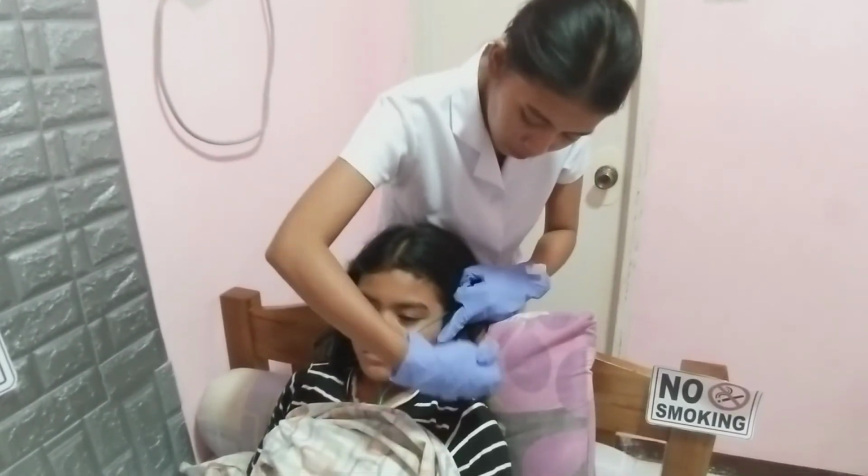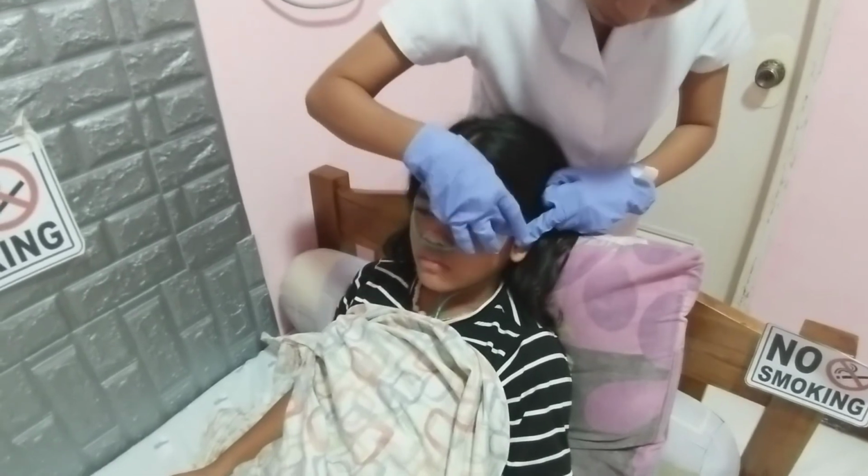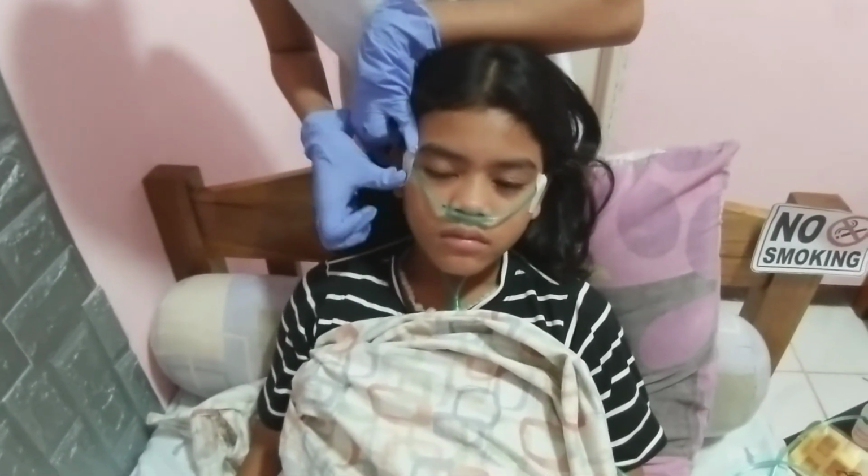If the cannula will not stay in place, tape it at the side of the face. This is to secure the tube or cannula, especially the prongs inside the nares, to prevent dislodgement. This is for us to secure the tube and also to prevent the tube from being dislodged.